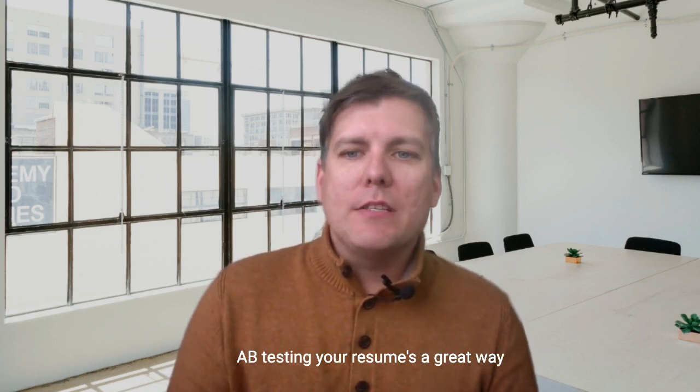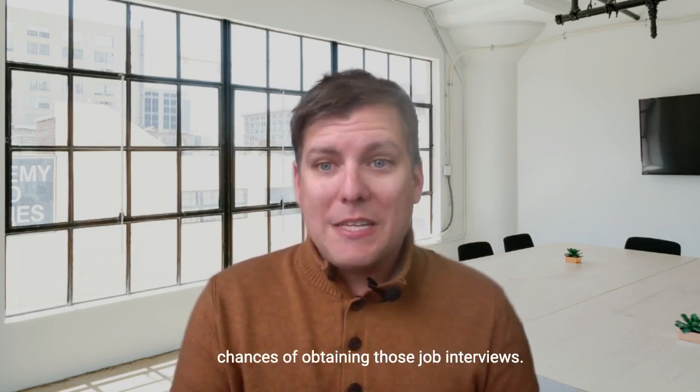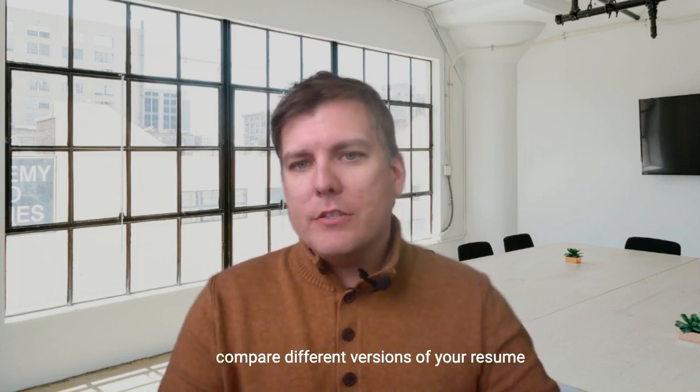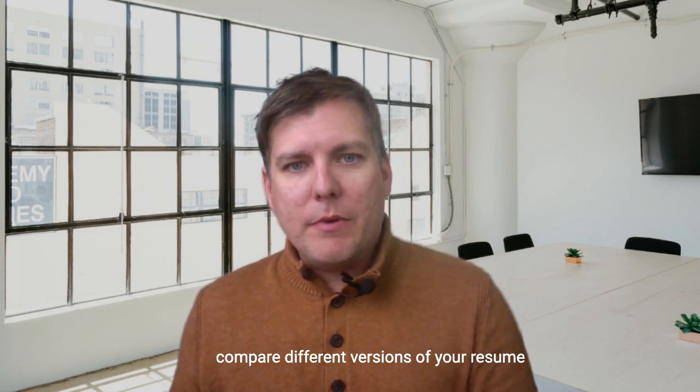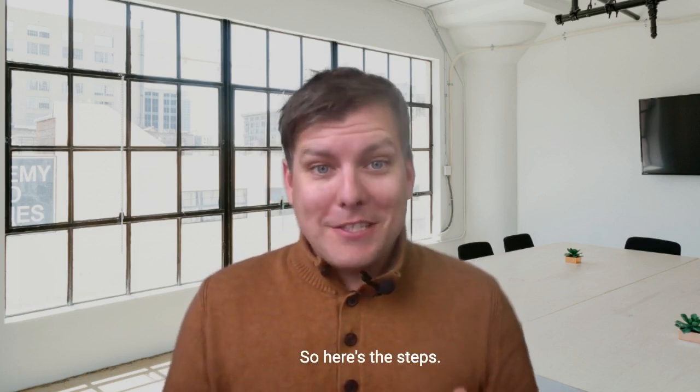A/B testing your resume is a great way to ensure you have the right resume, and it's also going to maximize your chances of obtaining those job interviews. So by doing this, we're going to quickly compare different versions of your resume to determine which format is most effective. So here are the steps.